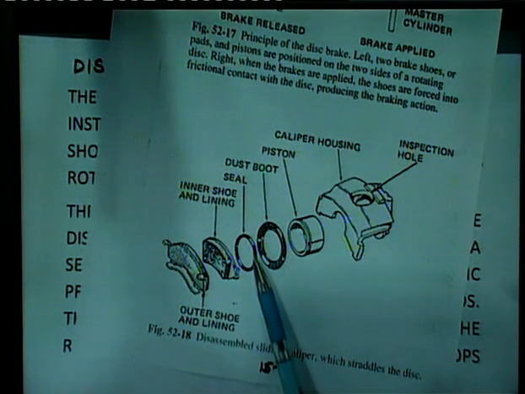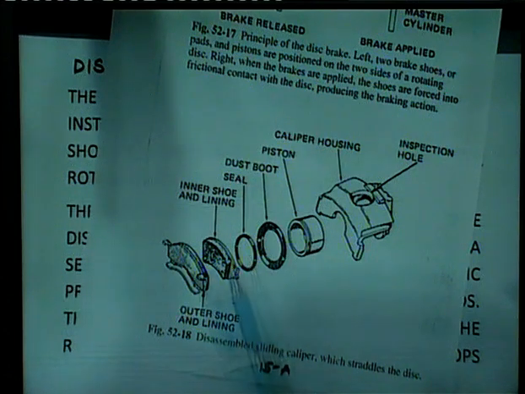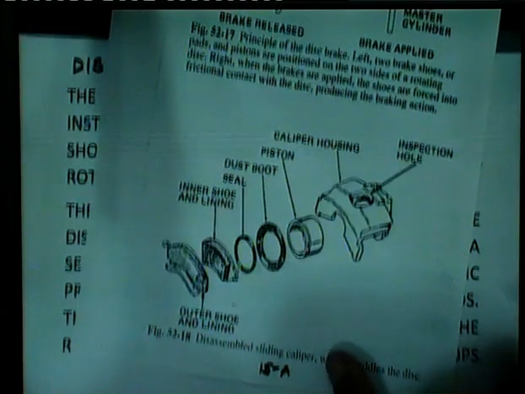Seal means it seals the whole hydraulic system, and these are the brake pads and linings, the inner linings and the outer linings. All these things are held together in a brake caliper, which is responsible for the disc braking system in the front or in the rear of the vehicle.